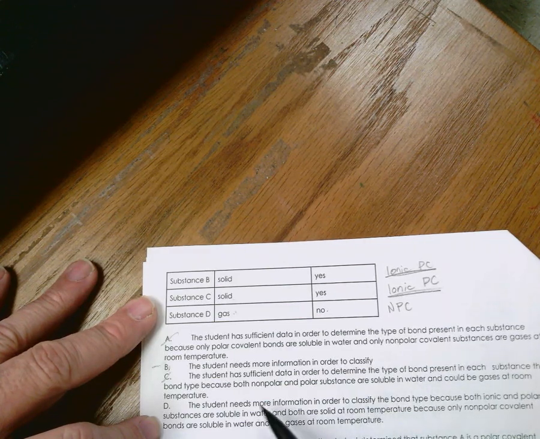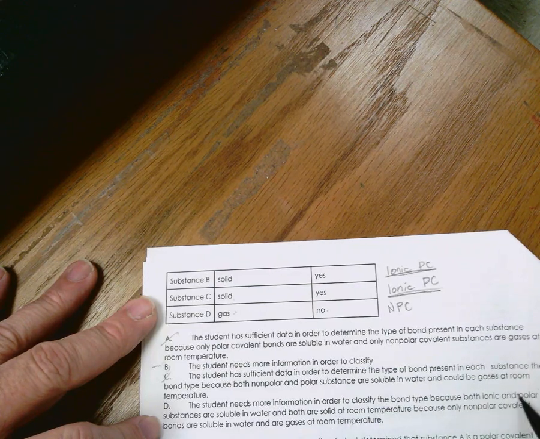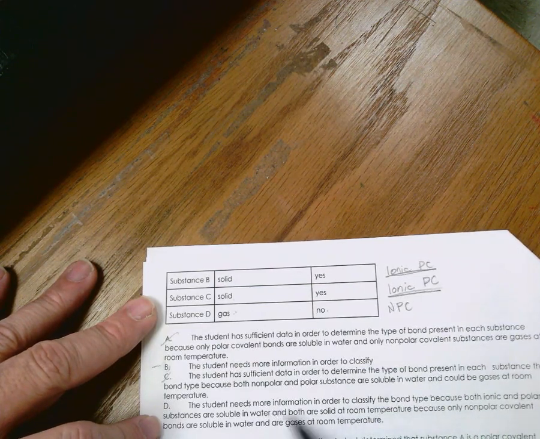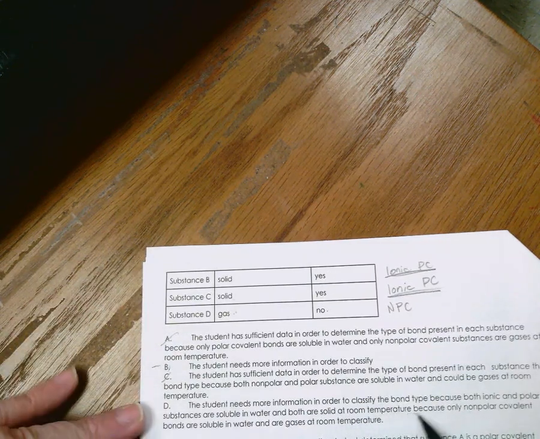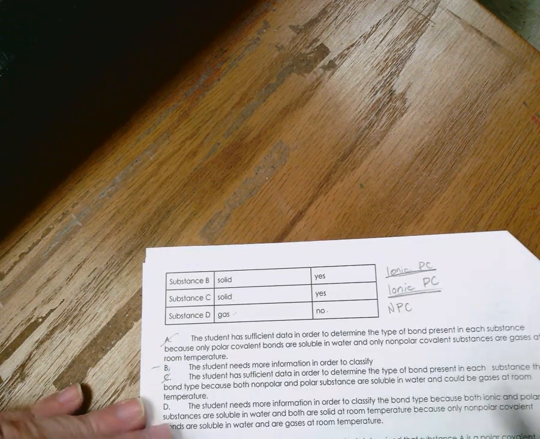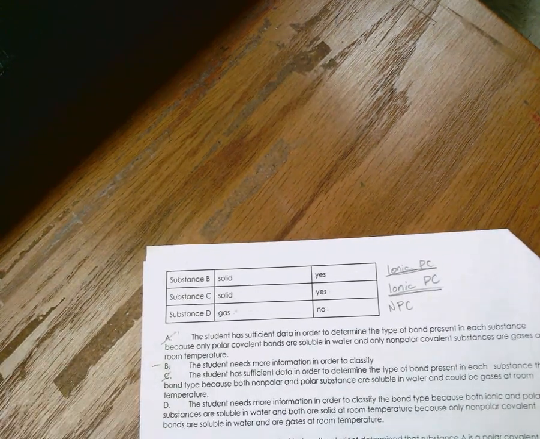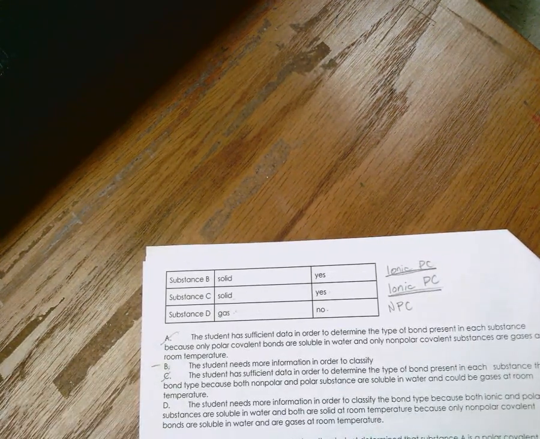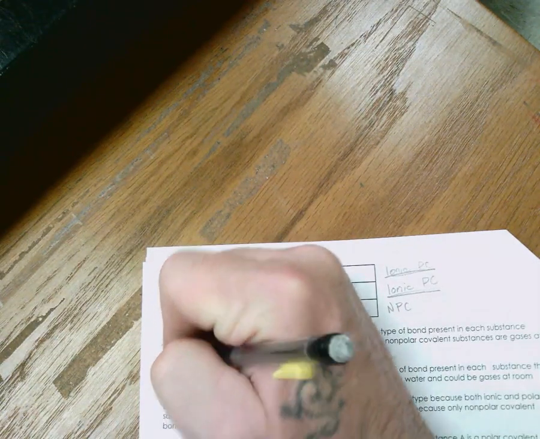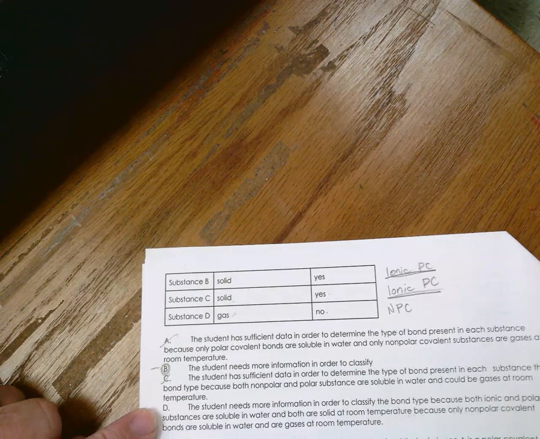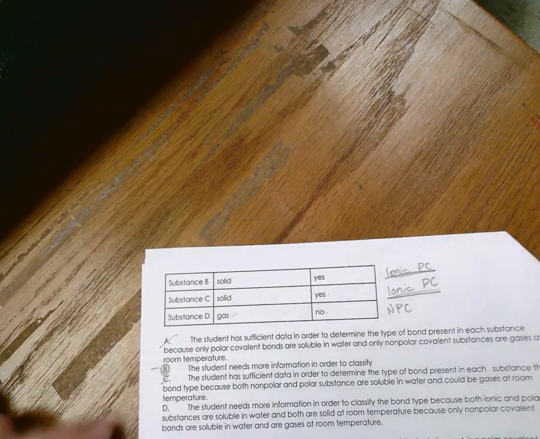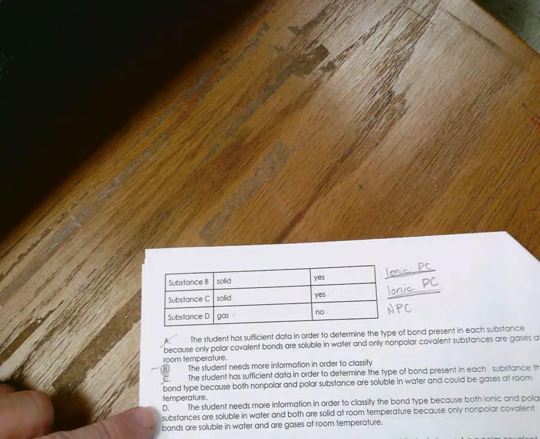This makes no sense. Needs more information because both ionic and polar substances are soluble in water. That is absolutely true. And are solid at room temperature because only nonpolar covalent bonds are soluble in water. That I don't even know. That's worded so terribly I don't even know what to say. So I'm going to say B is the answer. But in this case, I would call me over and I would say, Mr. Irwin, what are they asking here?